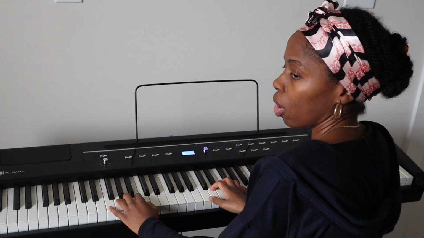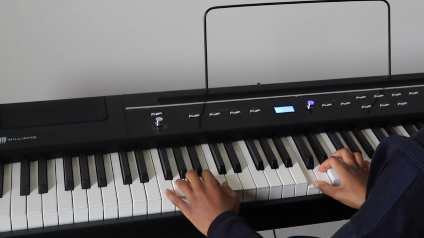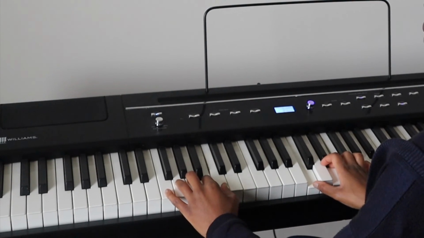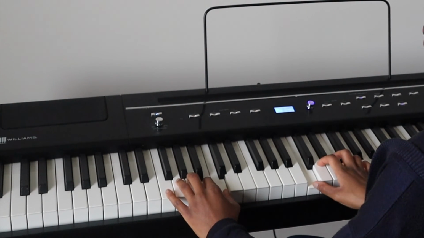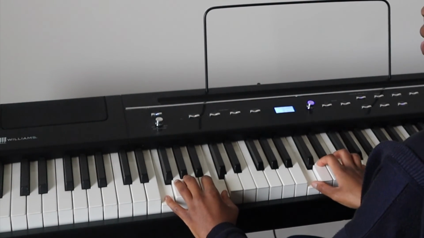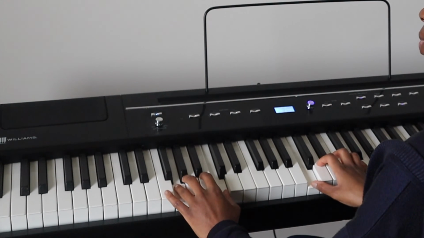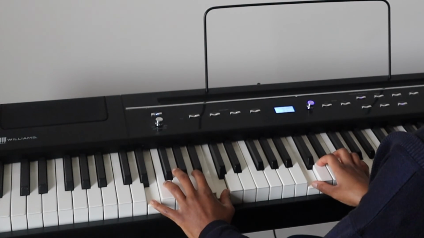Key of C, all white notes. Up a second, down a second, up a third, down a third, up a second, down a second, up a fourth, down a fifth, up a fifth, down a fourth, up a fifth, down a sixth, up a fifth, down a seventh, unison, octave.